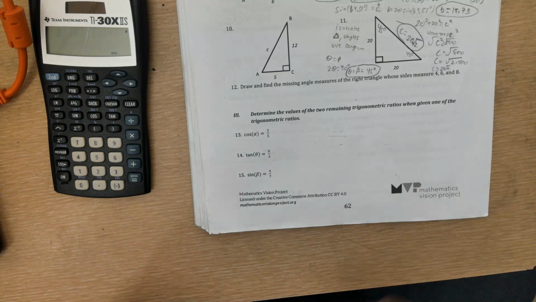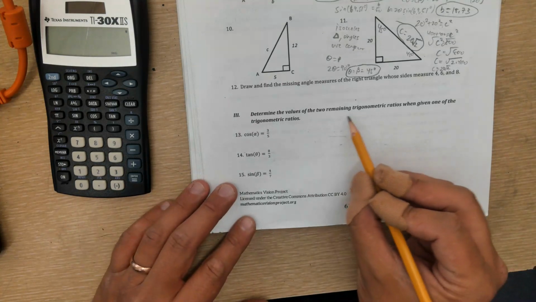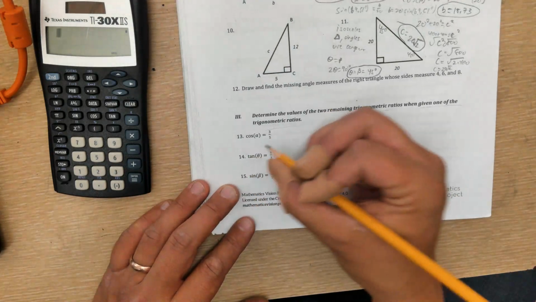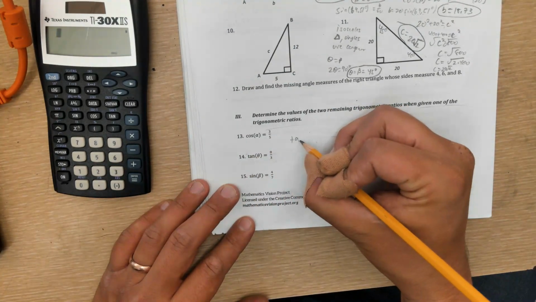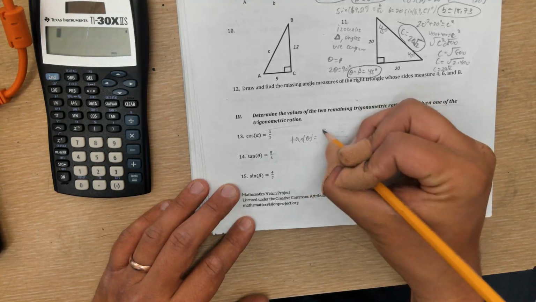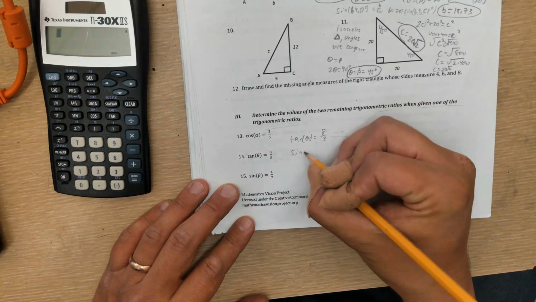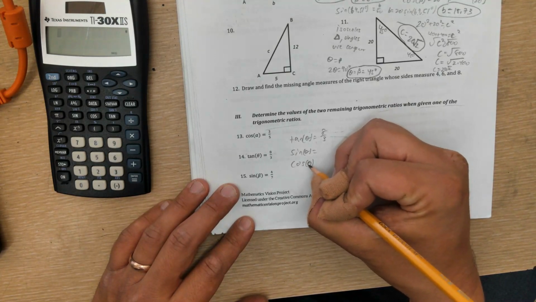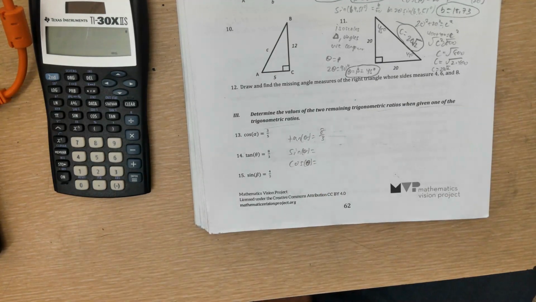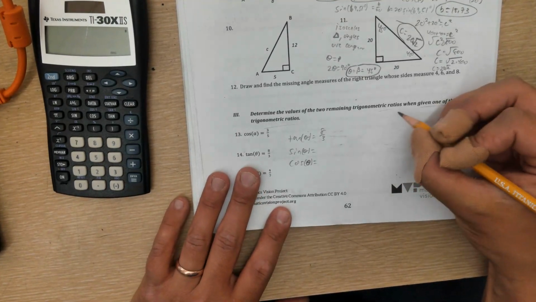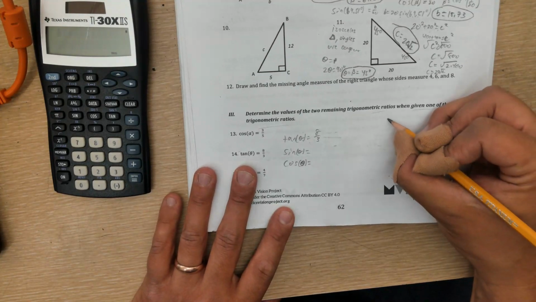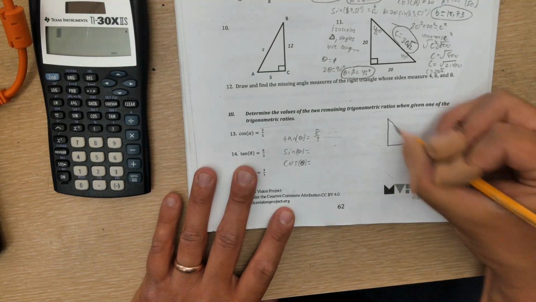I trust you. Determine the values of the 2 remaining trig ratios of the given 1 trig ratio. Basically, they're saying if tangent of theta is 8/3, they want the sine of theta and the cosine of theta. The reason I want you to do most of these on your own is because these are exactly the quiz questions I will be asking you. I want to do one more example for you, but by this point of this packet, you should know how to do this. So I'm going to have my right triangle.